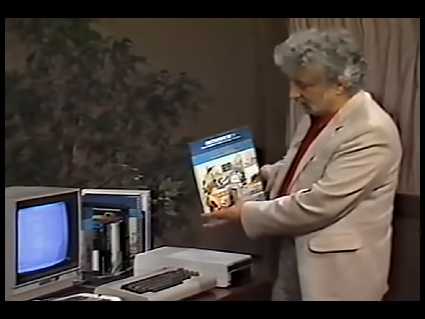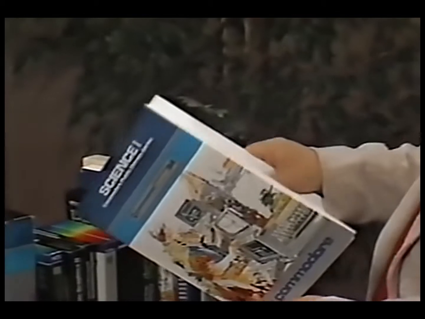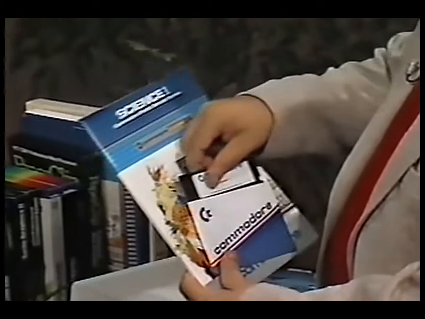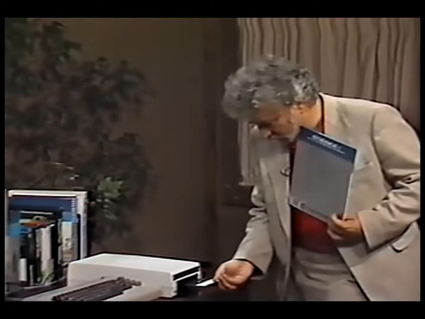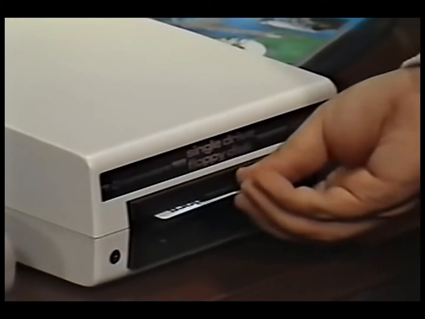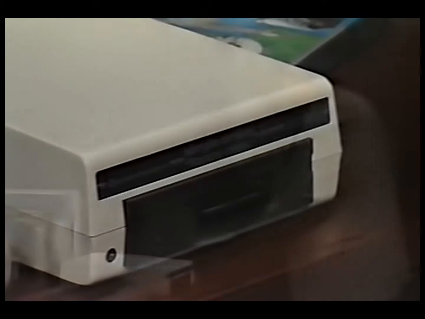Here we have some educational programs put out by Commodore, and in here we have a program which is on disk. This is a program of educational science programs. Let's plug this one into the disk drive here. We push it in this way, shiny side forward, label towards the back. We push down the little door so that it's securely in place.